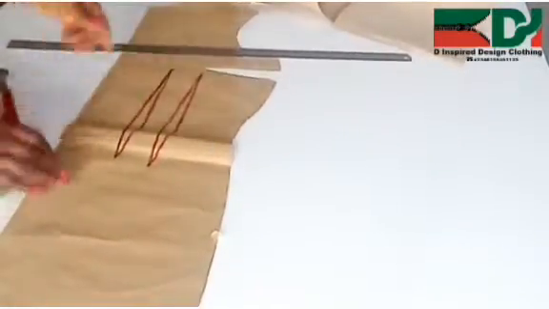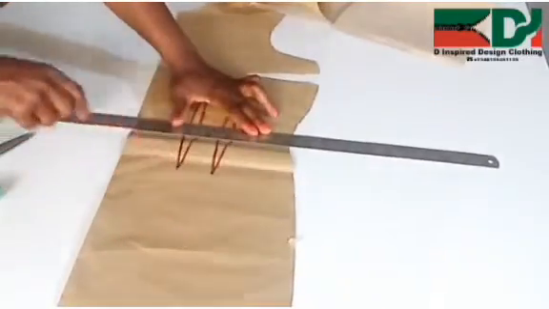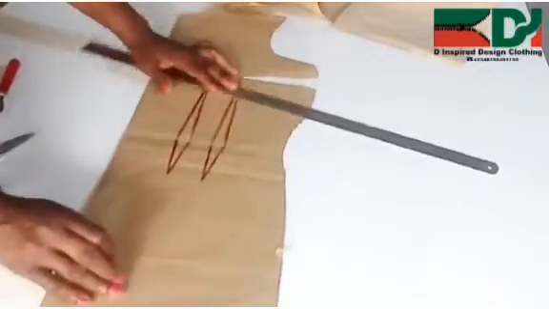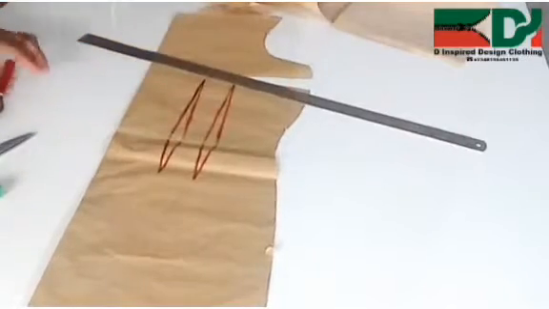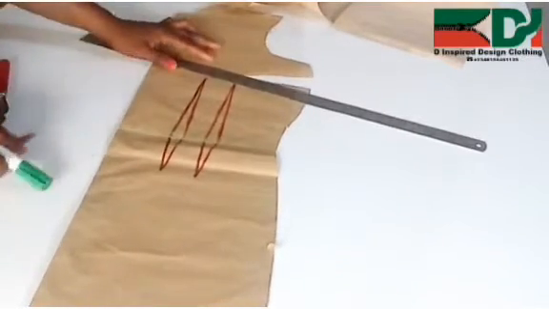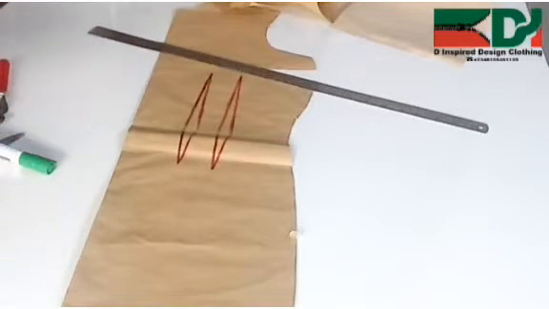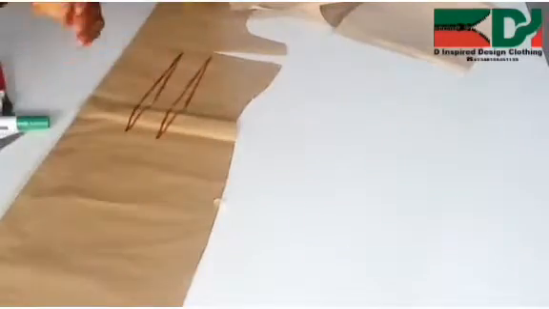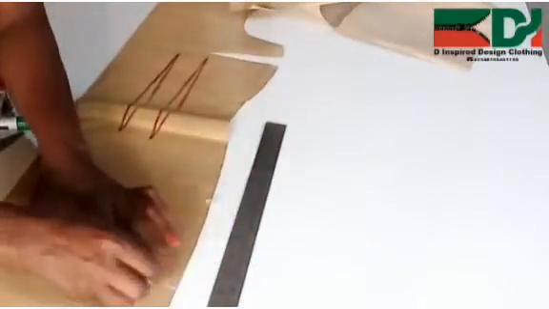Now this is the waistline of my pattern. I'm going to draft the pocket on this pattern, then we'll trace it out. I hope this is clear enough. This is the waistline. I'm trying not to mess it up with the markers, but I'm not sure if you can see that. Now from the waistline, I'm going to measure like 12 inches down. Where did I put my tape? Okay, let me just use the ruler. I'm going to measure 12 inches down, which is around here.